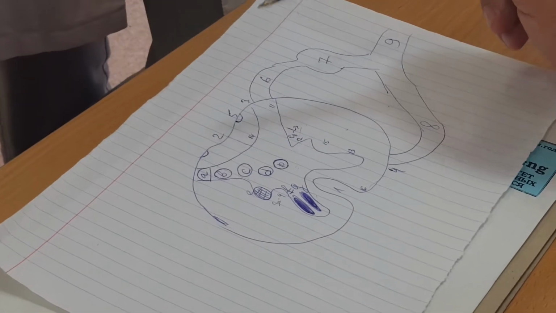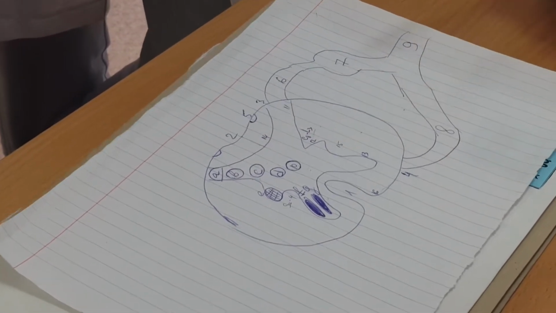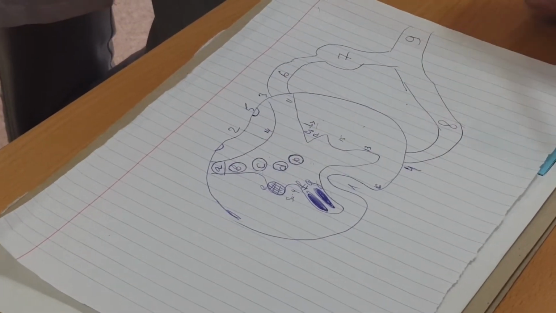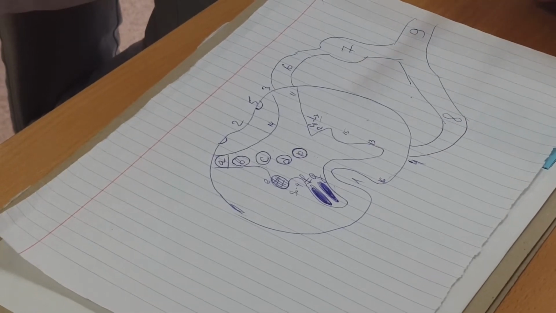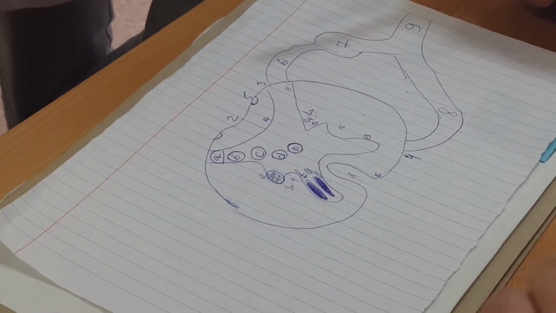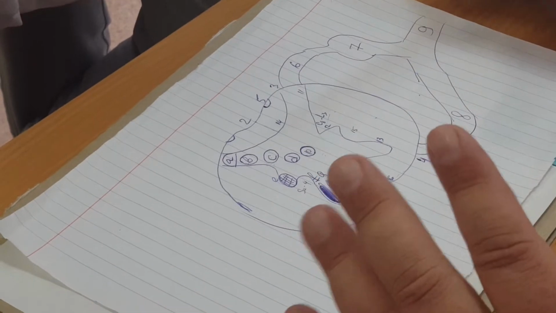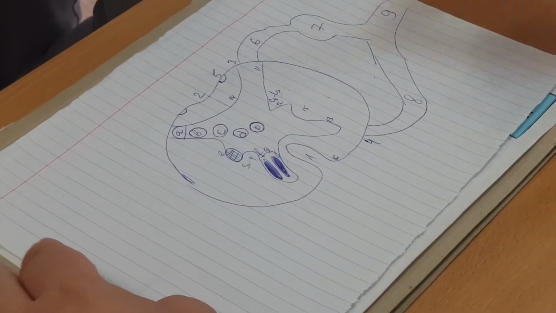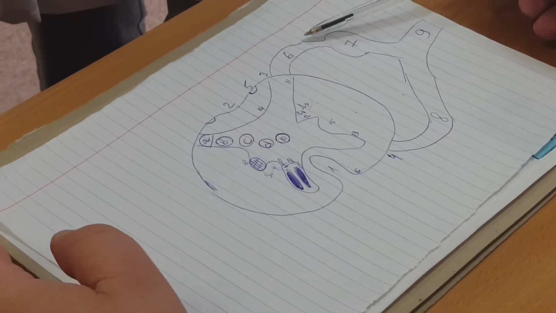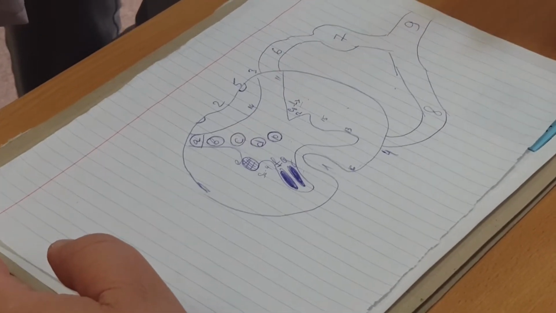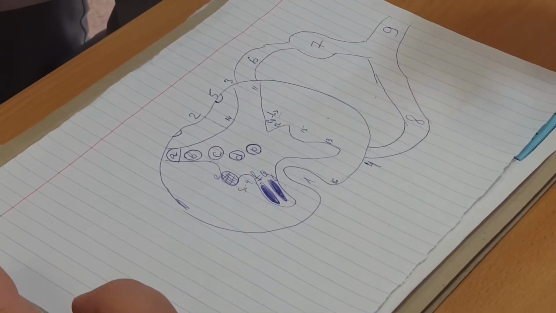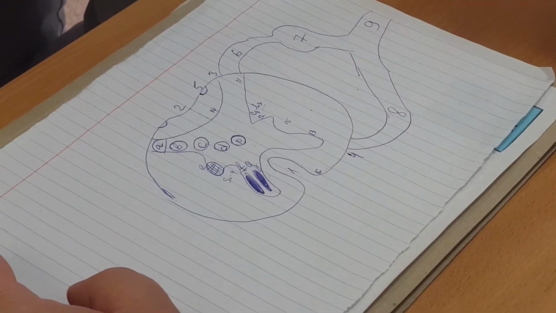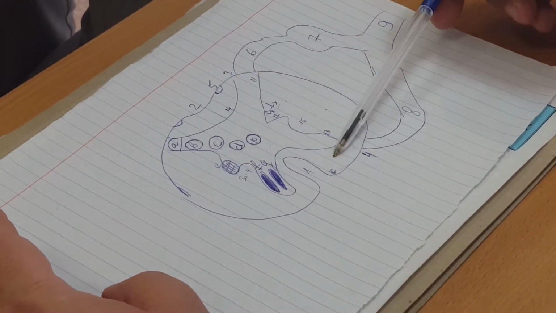Now, white matter. White matter, that is processes of neurons. And these processes make two types of connection with the brain. Ascending tracts, which conduct sensory impulses to the brain, and from the brain motor impulses descend to the spinal cord.